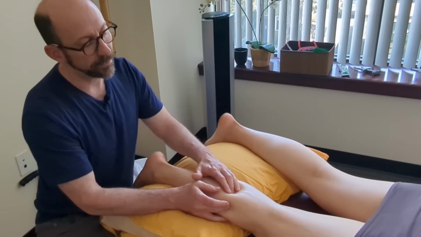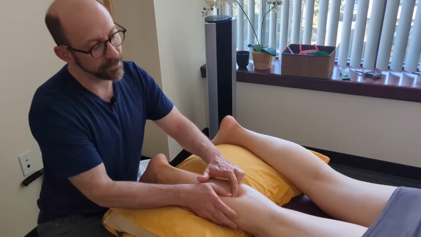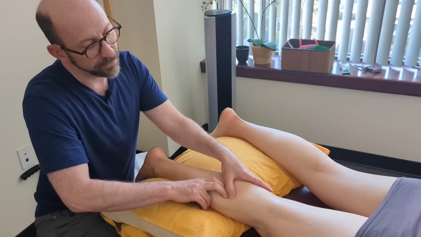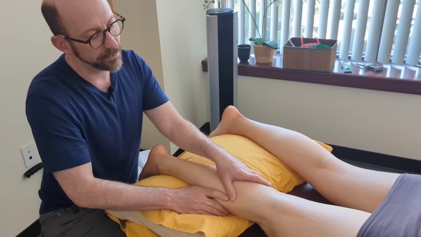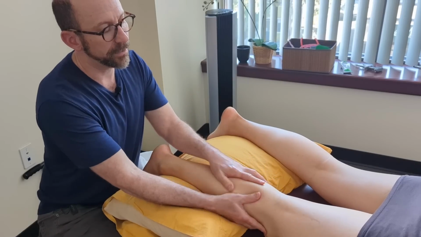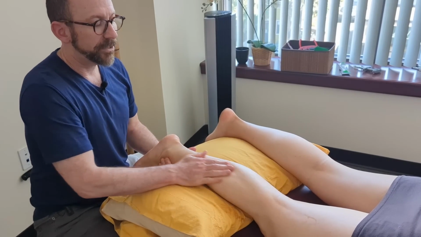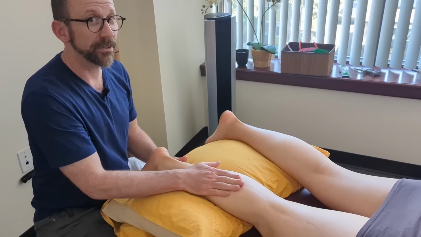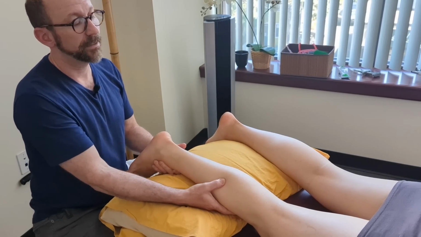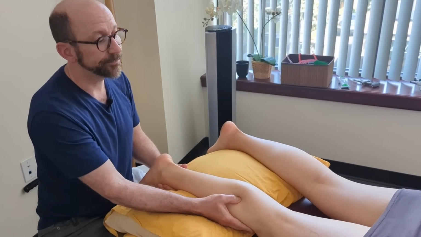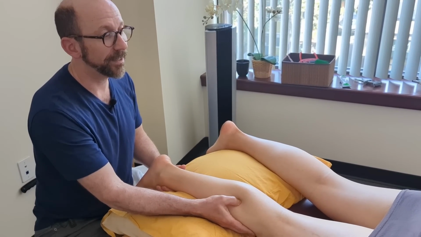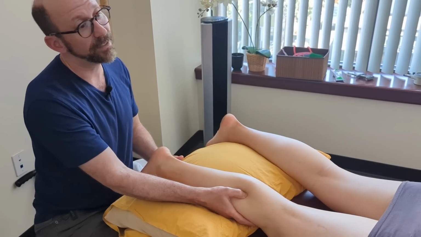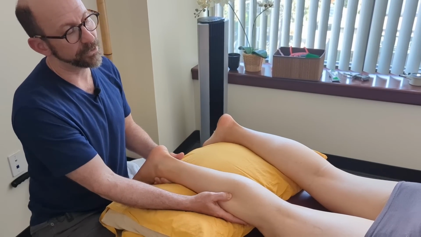Good. Thanks. And so you can see the little bit of a stuck slip right here, and we're going to mobilize that. And this stuff can be really tender, so it's challenging for the patient. And this area can be challenging for the practitioner too, because the deep fascia in the calf is so thick and so dense. It's like 2 or 3 millimeters thick and tough like leather. And you can hurt your thumbs working through it. And the key is to take your time and not push too hard.